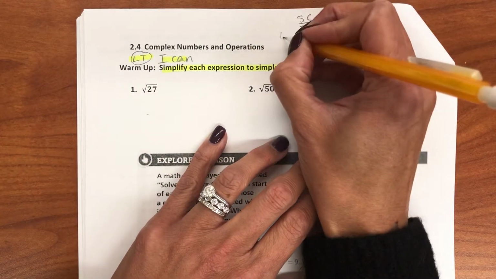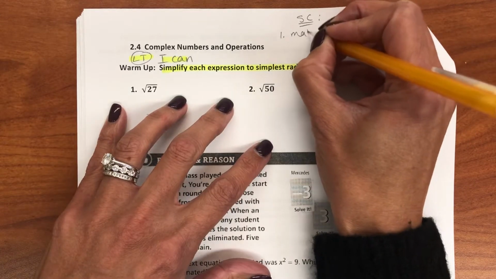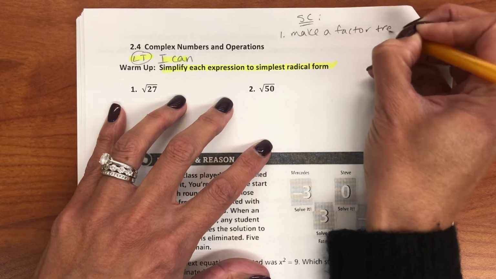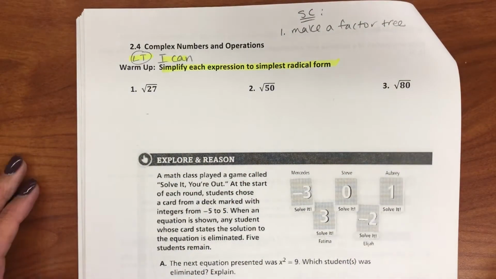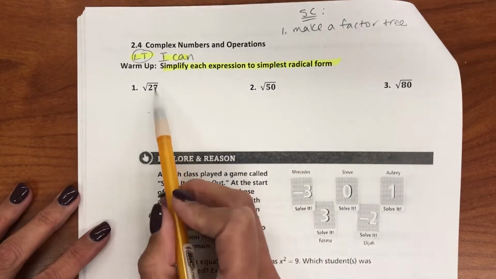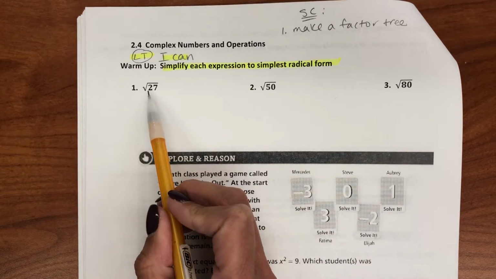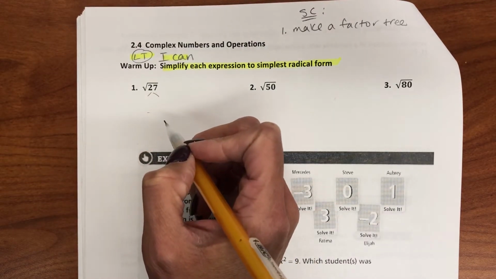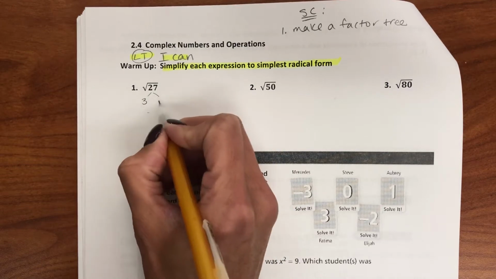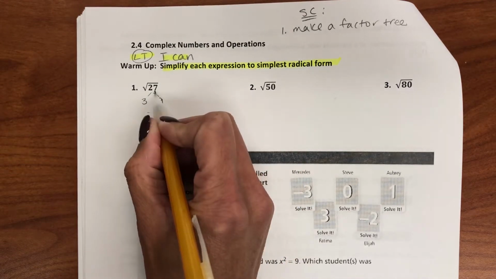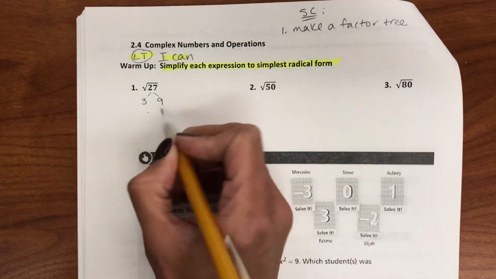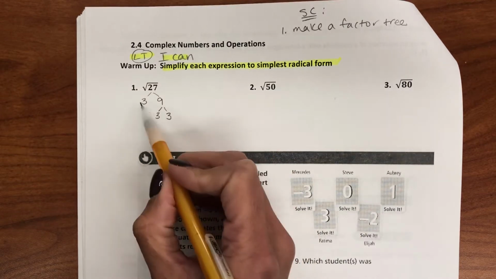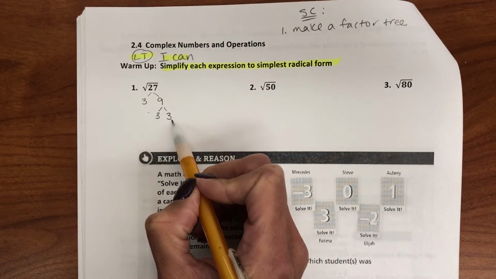So your success criteria: the first thing you want to do is make a factor tree. A factor tree is when you start with a number in the radical. So for number 1, we have the number 27, and then we break it down into factors. 27 can break down to 3 times 9. 3 times 9 is 27. And then 9 breaks down to 3 times 3. And I know my tree is complete because all of the numbers are prime.